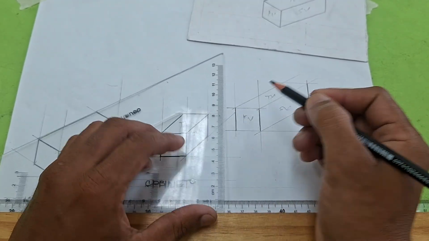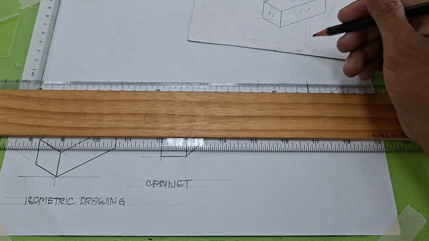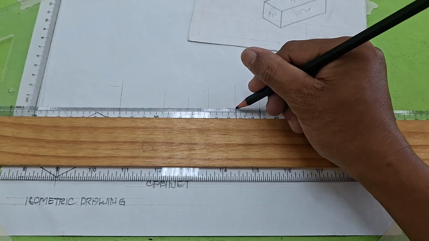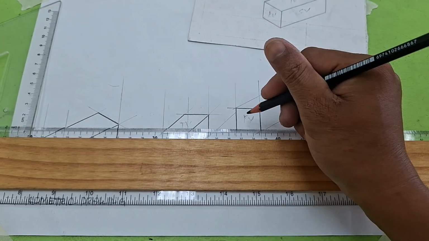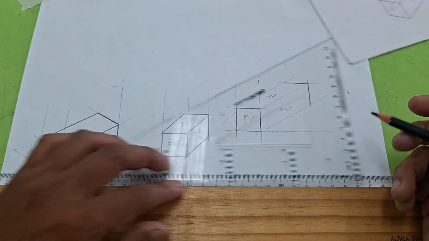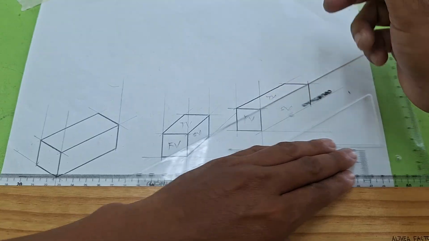One line at a time. We are going to darken all the horizontal lines. Then your incline lines.